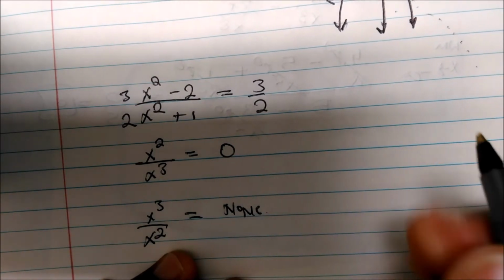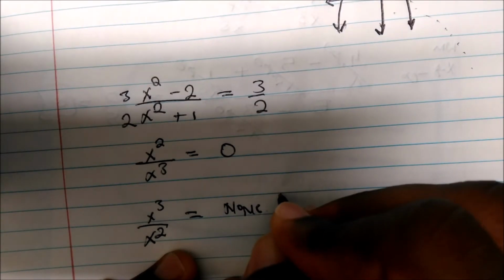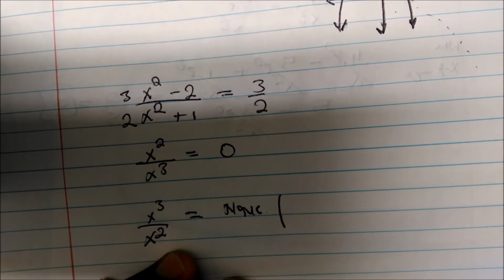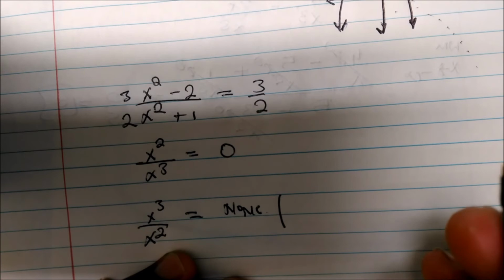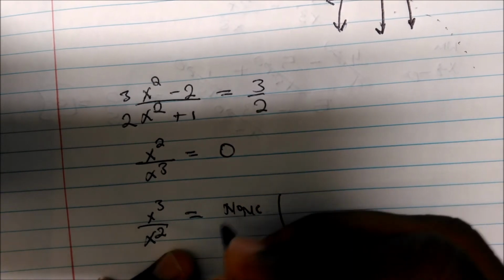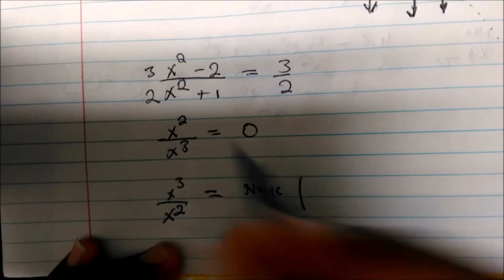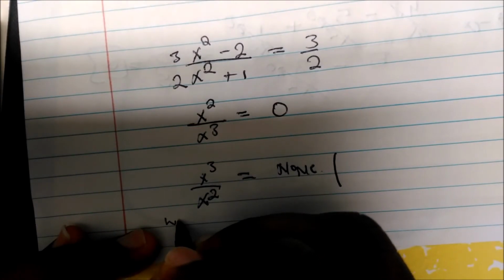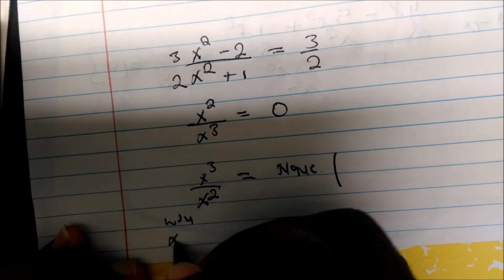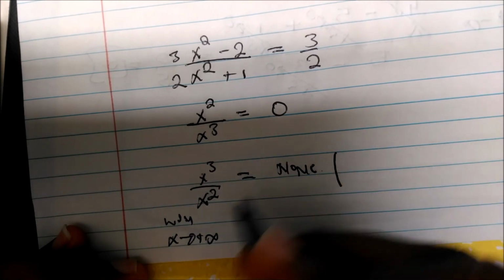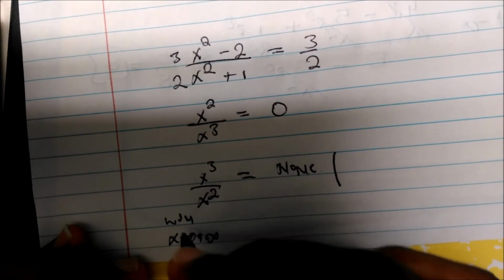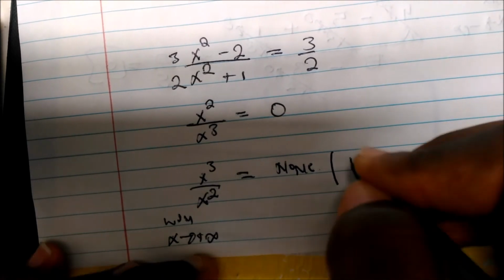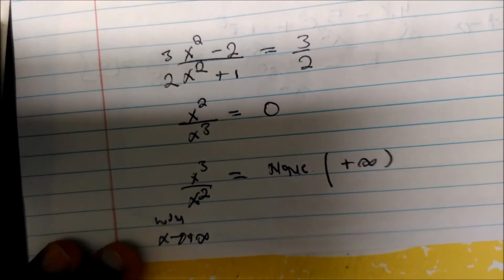In the none scenario, the limit is going to follow what your infinity is as x. So say for example you have something like this, right? And some coefficients. And you have the limit going towards positive infinity as x approaches positive infinity. The limit will follow the x value. So the limit for this will be positive infinity, right?